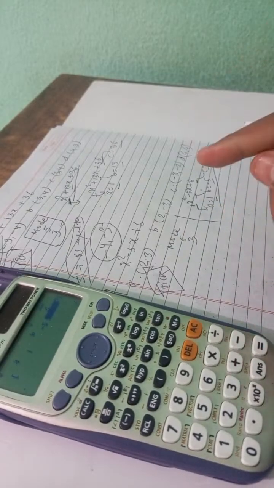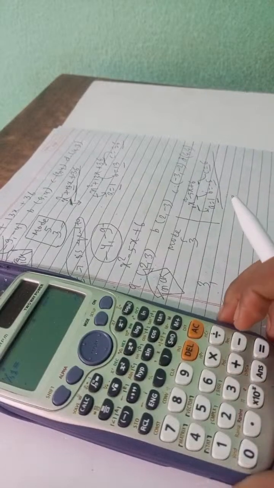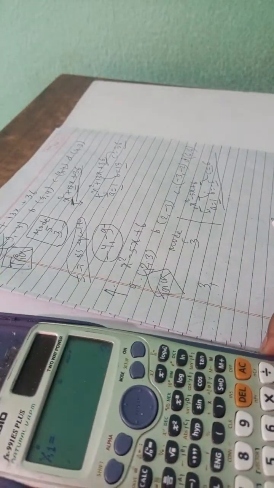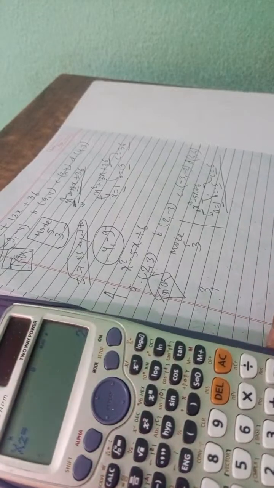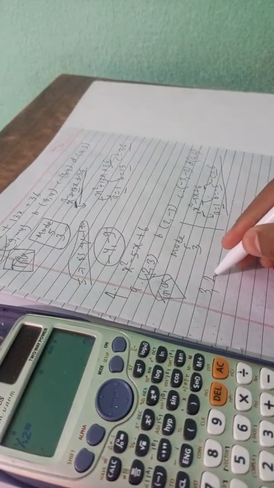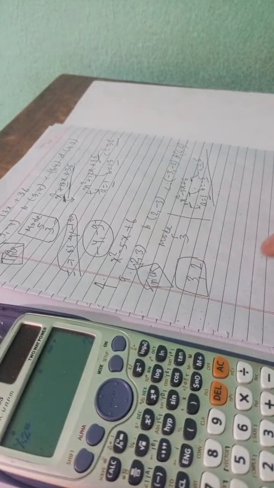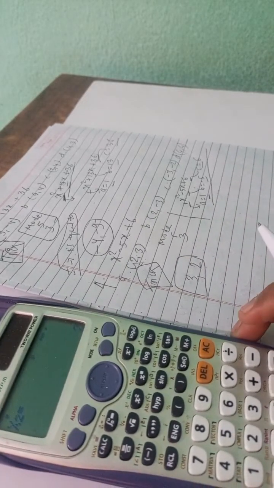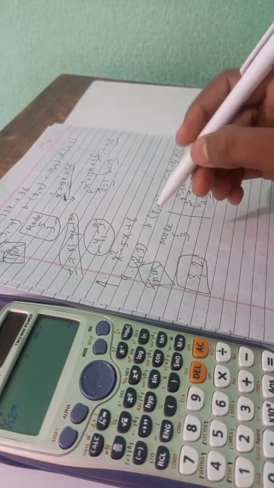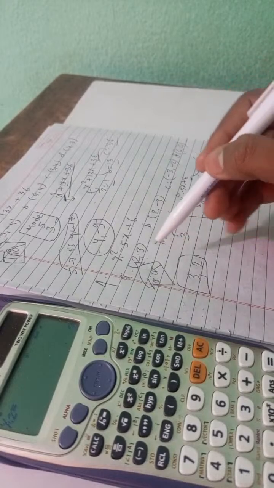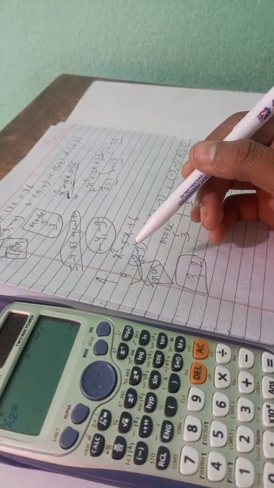Now you will take the answer. If you click is equal to, then one answer is 3. And if you click again, you will get another answer, that is 2. So 3 comma 2 is the 100% right answer. The option goes on A. 2 comma 3 is the right answer.